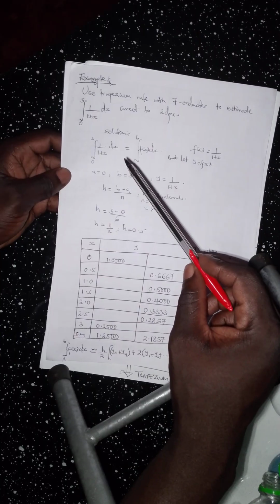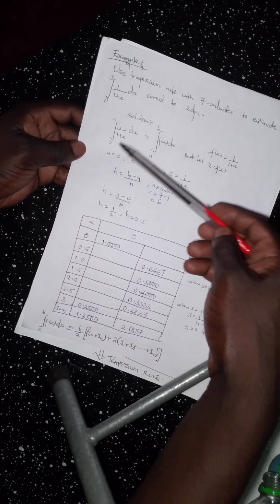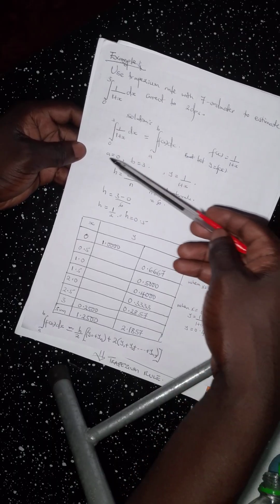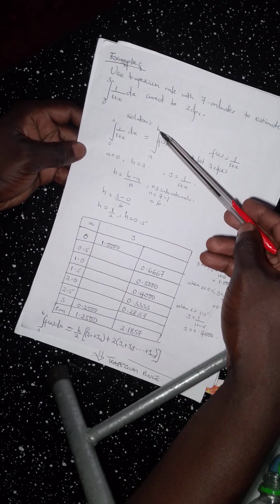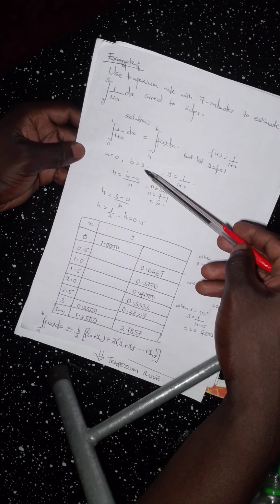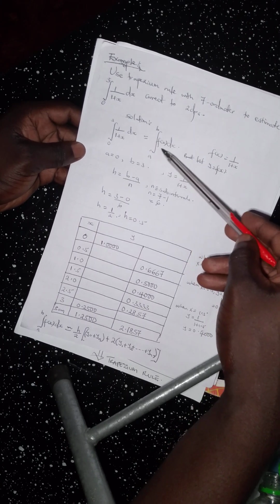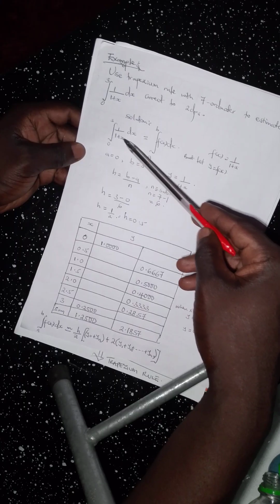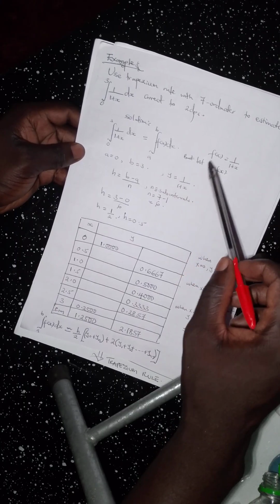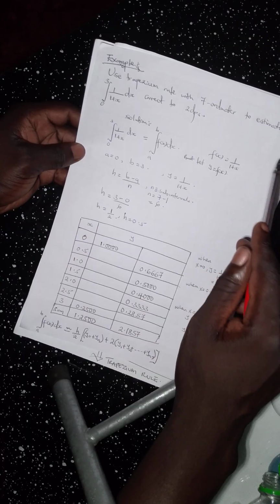Now the next thing is to compare and read off the values. This is 0, this is a, it means a is 0. This is 3, this is b, it means b is 3. This is dx, this is also dx. This is f of x, and this is 1 over 1 plus x, which means our f of x is 1 over 1 plus x.